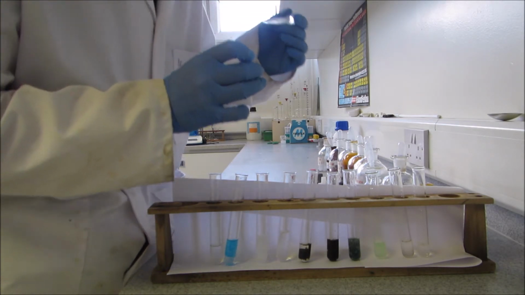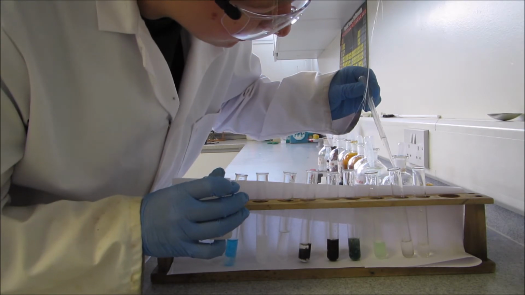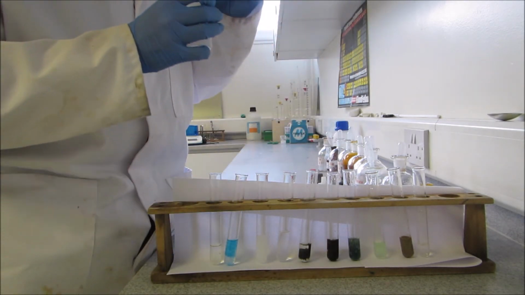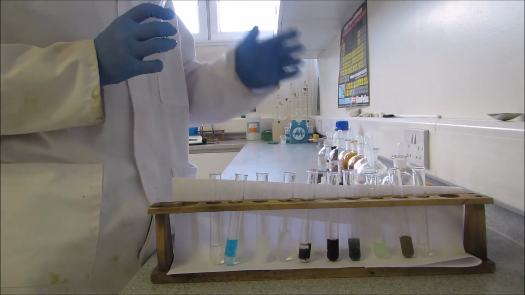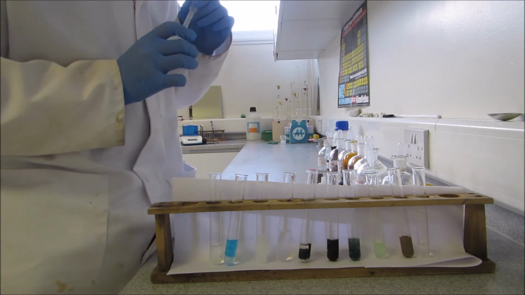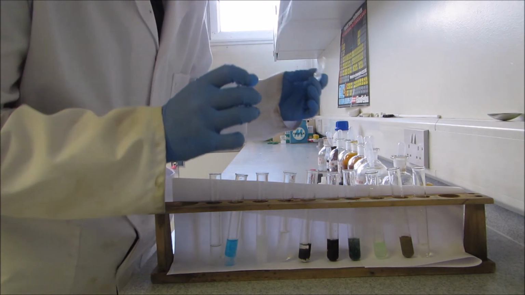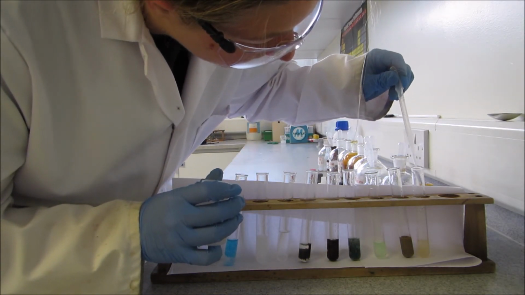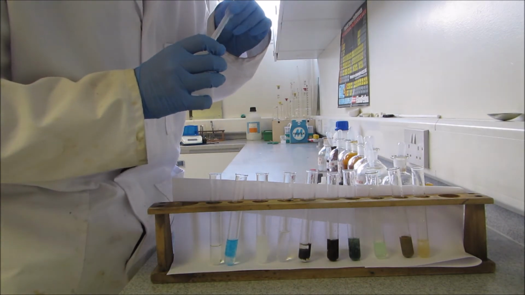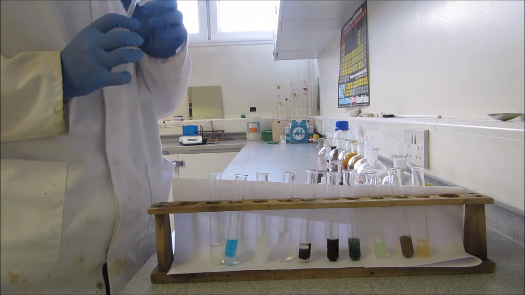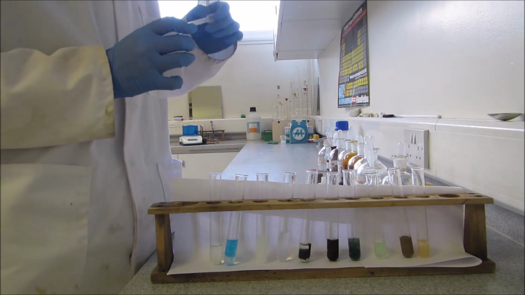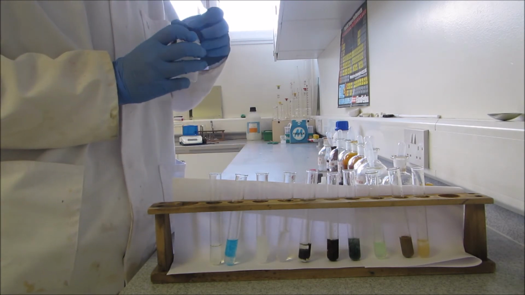Second last one is silver. So when I add sodium hydroxide, you sort of get this grey-brown colour, and that identifies it as a silver ion. And finally, the manganese cation: when I add sodium hydroxide, I get a sort of creamy brown precipitate, and again that also confirms that it is indeed the manganese cation.